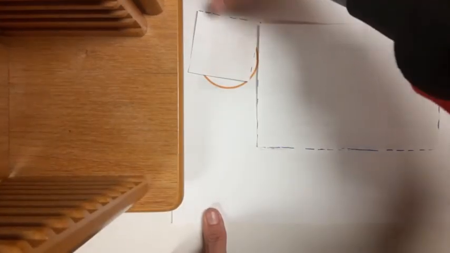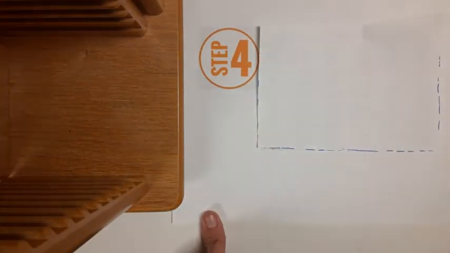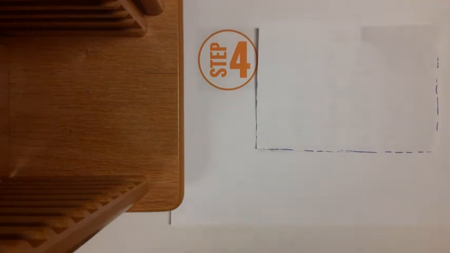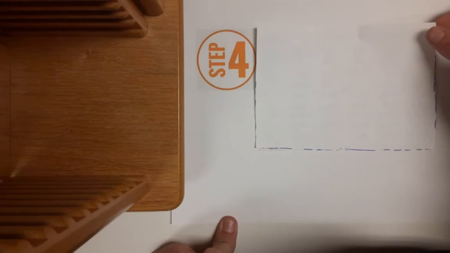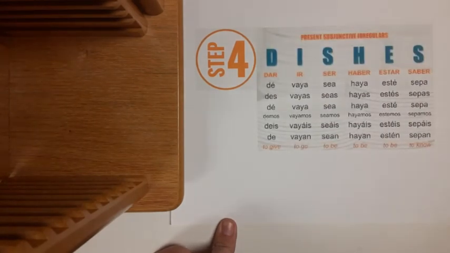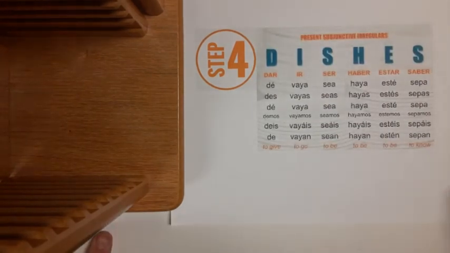Step 4 is to memorize the real irregulars of the subjunctive mood. Now, there's really no good way to do this with a pattern. You just have to remember these verbs as usual. So I found a fun acronym, DISHES, to get you all the verbs. The first is dar, which is conjugated as dé, des, dé, demos, den.